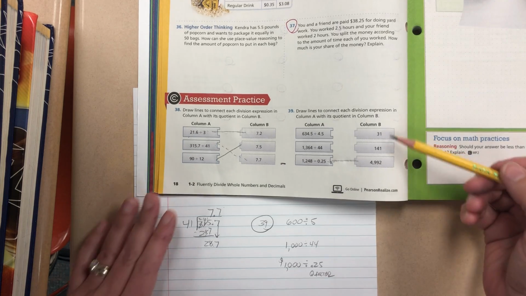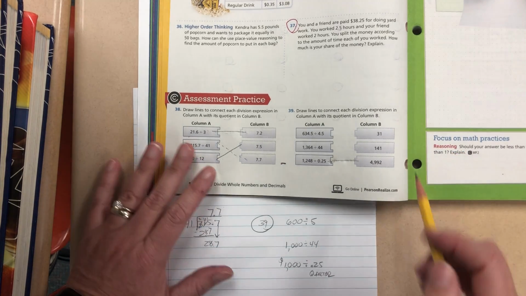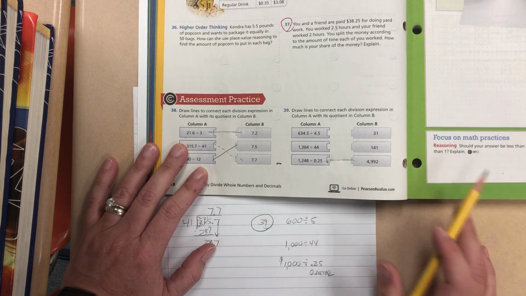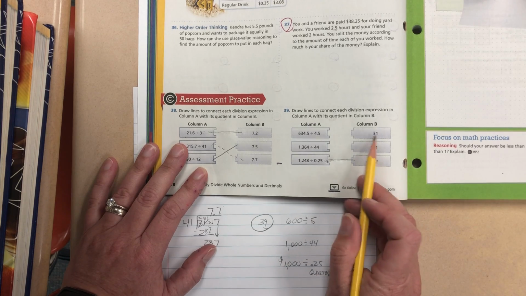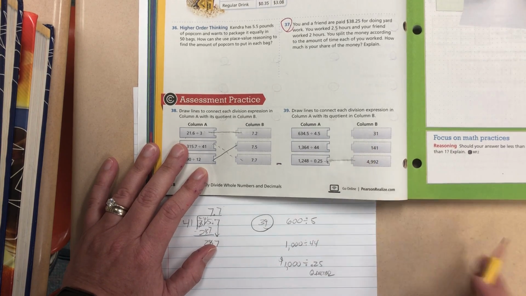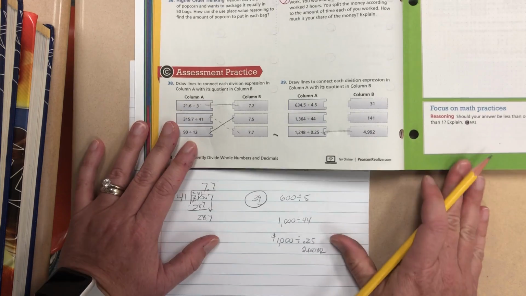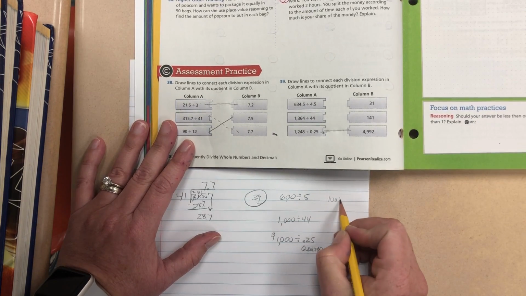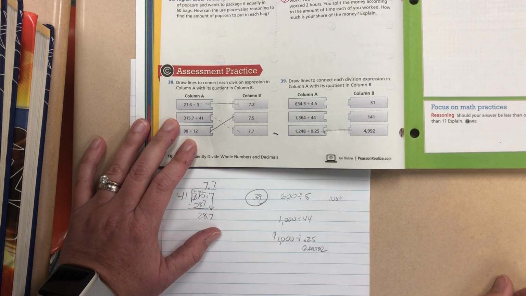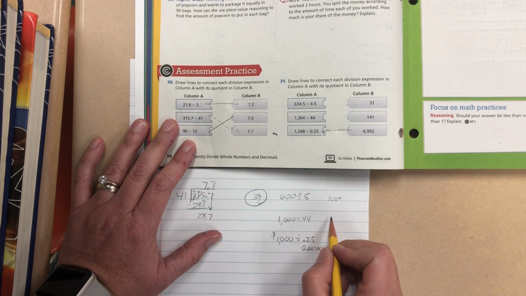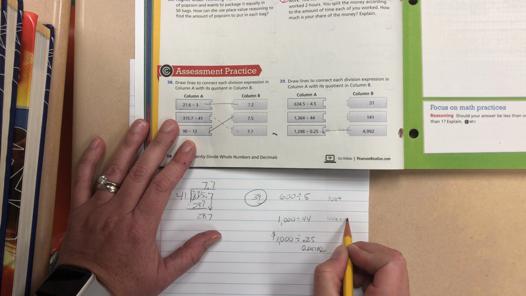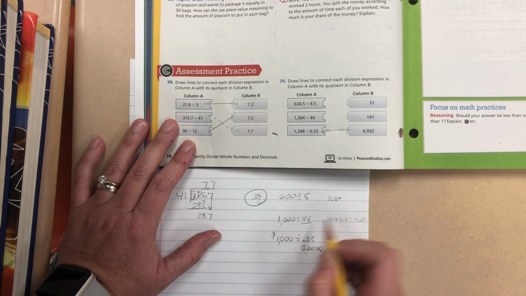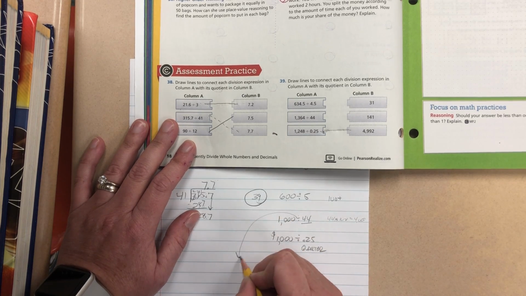And then look, between these two, when I'm thinking about this, I don't actually have to divide them. One of these answers should be in the 30s, and one should be over 100. Which one does that make sense? Well, how many 5s are in 600? Well, it's going to be over 100 5s are in 600. And how many 44s are in 1,000? Are there 144s? No, because 44 times 100 would be 4,000. So this answer should be in the 30s, and this is the one that I'm going to actually check.